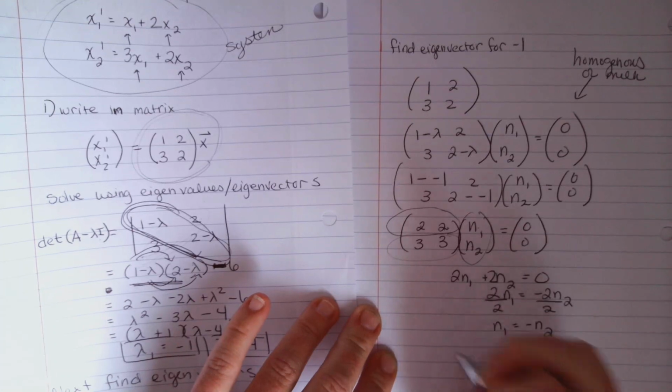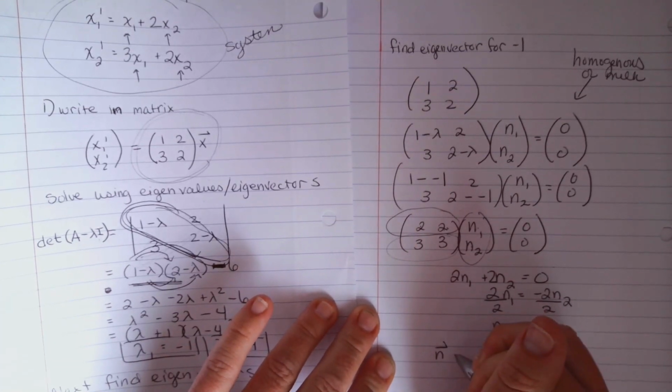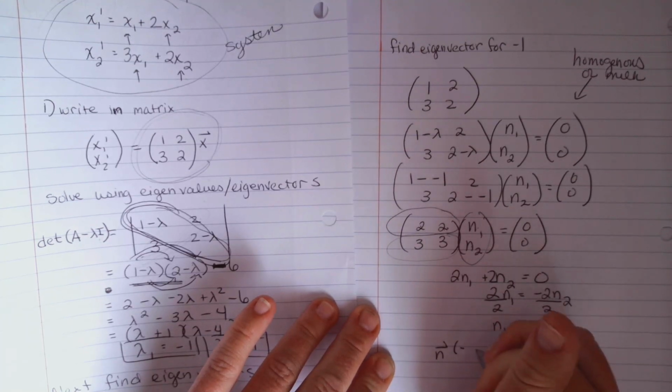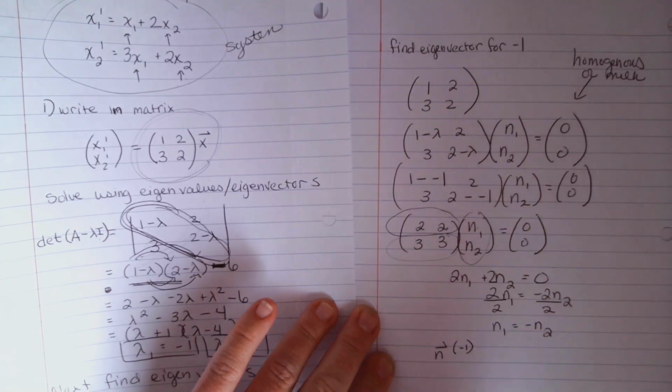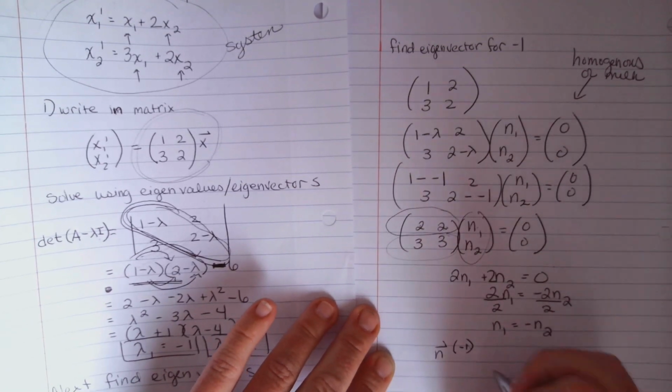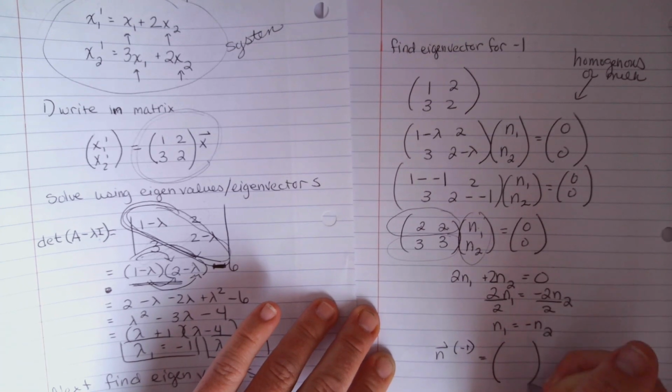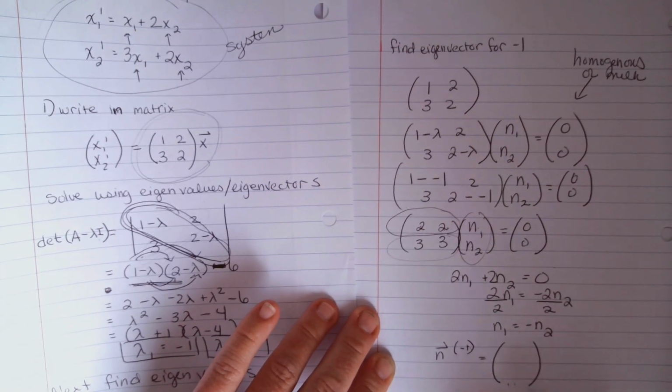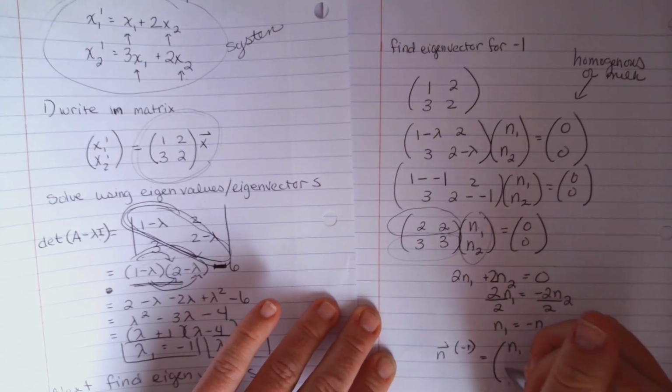And so we're going to go that the vector associated with, I'm going to put negative 1 here. Some people might put 1, like this is the first one. I'm going to put this little negative 1 to note to myself that it's corresponding to the negative 1 eigenvalue. And so I can pick whatever numbers I want in here.